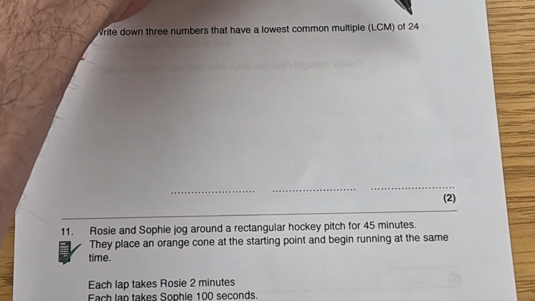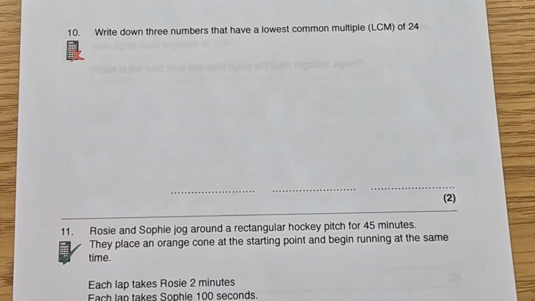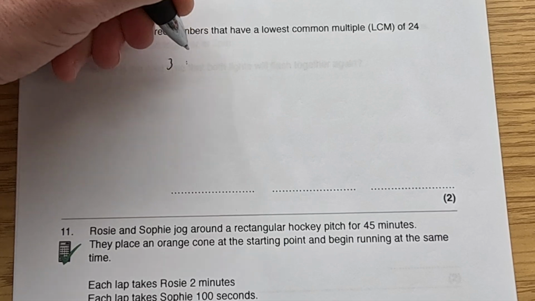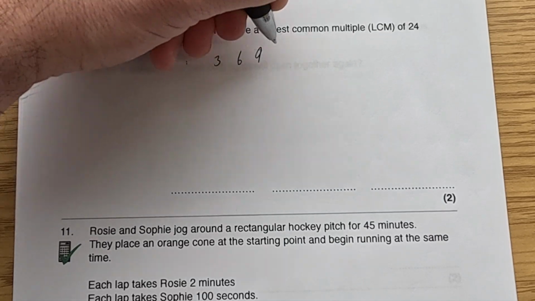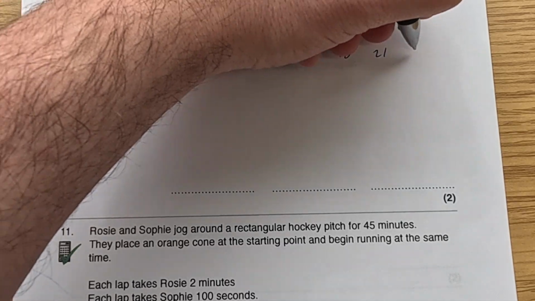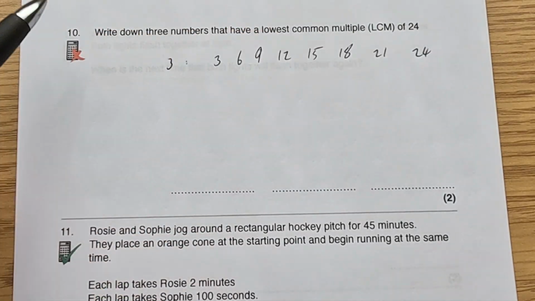Now, one good number to choose here could be 24, because we know that if we write down the multiples of 24, 24 is going to be the first one that we write in that list. But I'm going to start off with 3. So 3, well, the multiples of 3 would be 3, 6, 9, 12, 15, 18, 21, and 24. So that's one of the numbers that I'm considering to begin with.